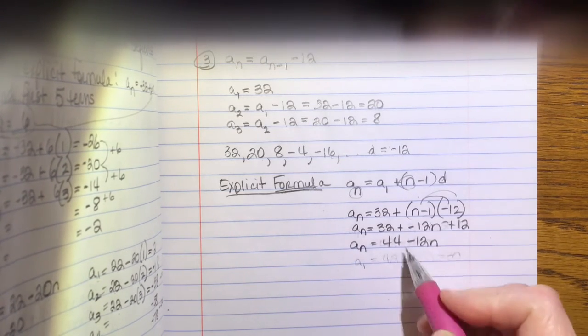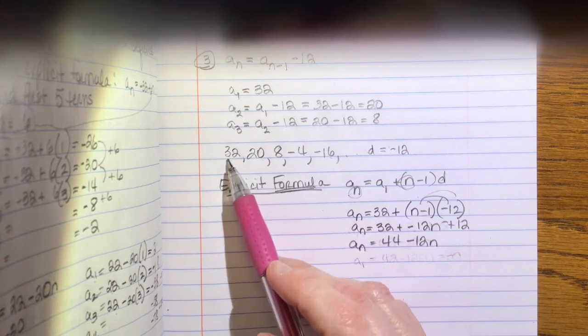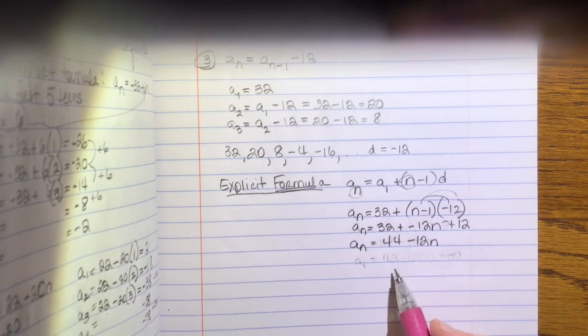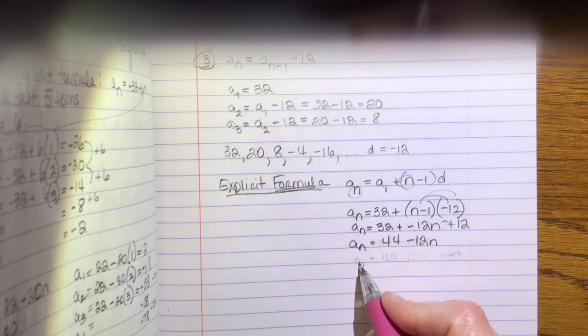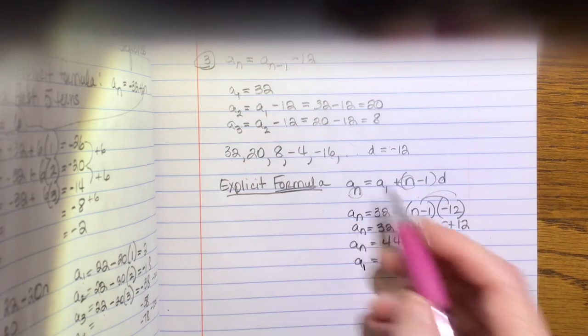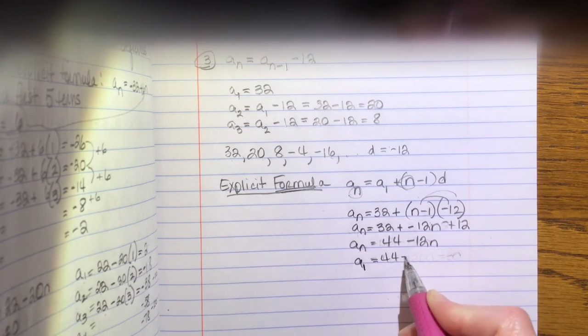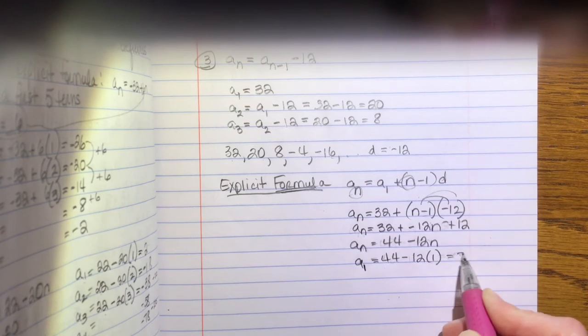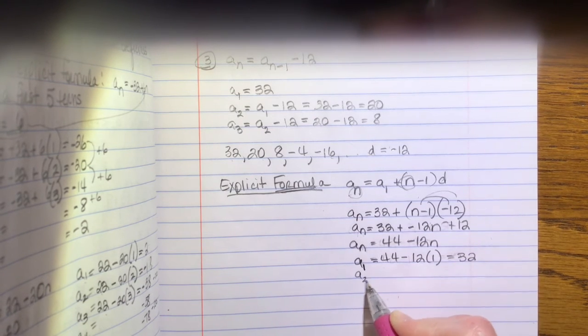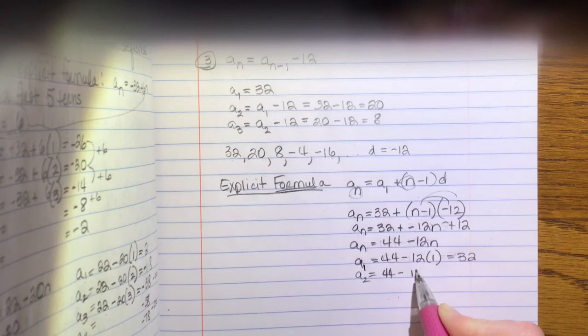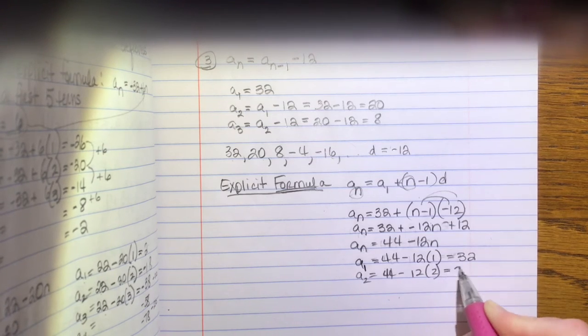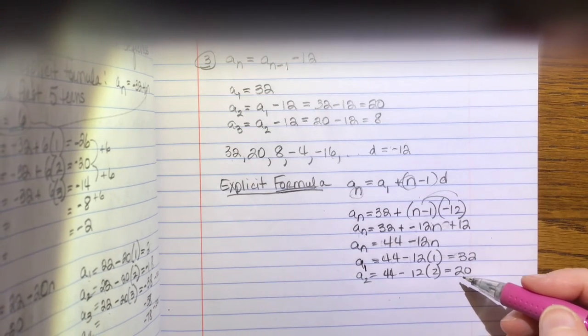Now, it definitely looks different from our recursive formula, but notice that if we want to know a sub 1, which we already know what it is, put a 1 in. 44 minus 12 times 1, which is 32. A sub 2 equals 44 minus 12 times 2, which is 20. See, we're following the same thing.